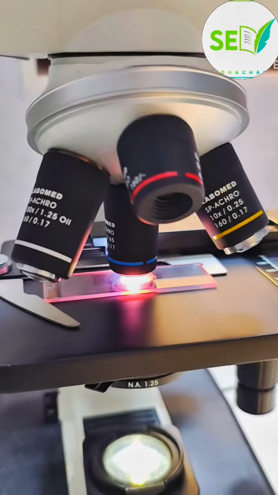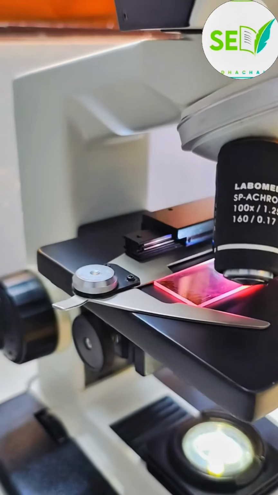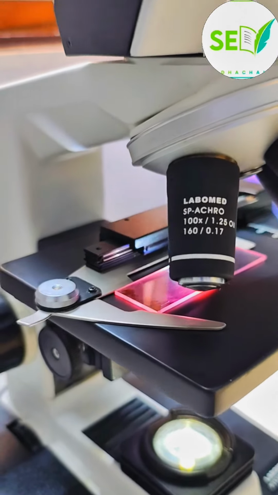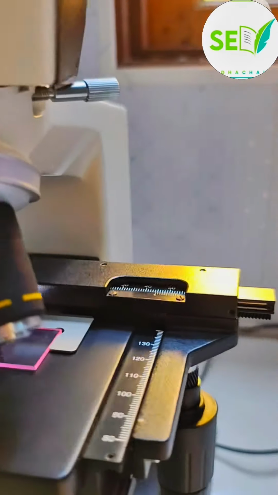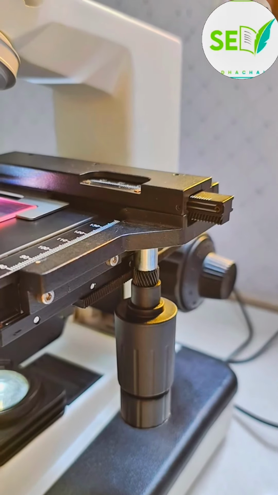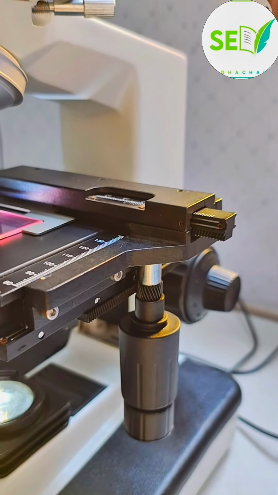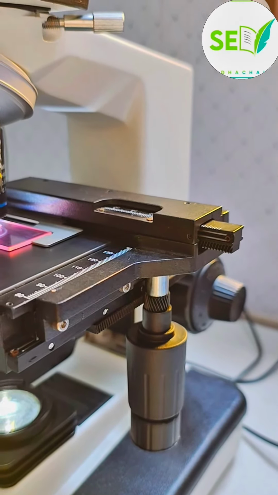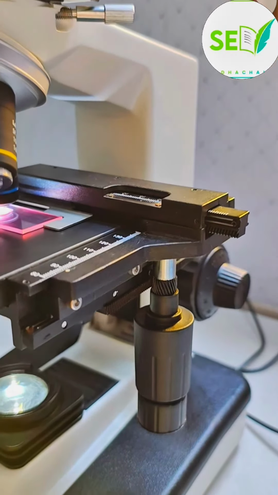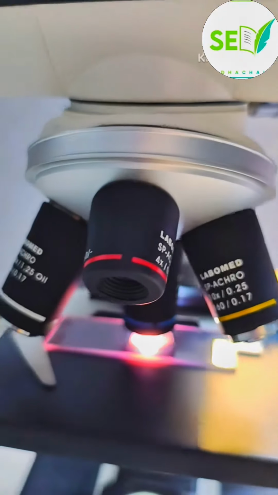So in the platform here we have this tiny mechanism present, which is used to hold the slide in its place, and this tiny mechanism can be controlled by the knob present on the right side. The upper knob is the one which controls the forward and backward movement of the mechanism, and the lower smaller knob controls the lateral movement of the mechanism.